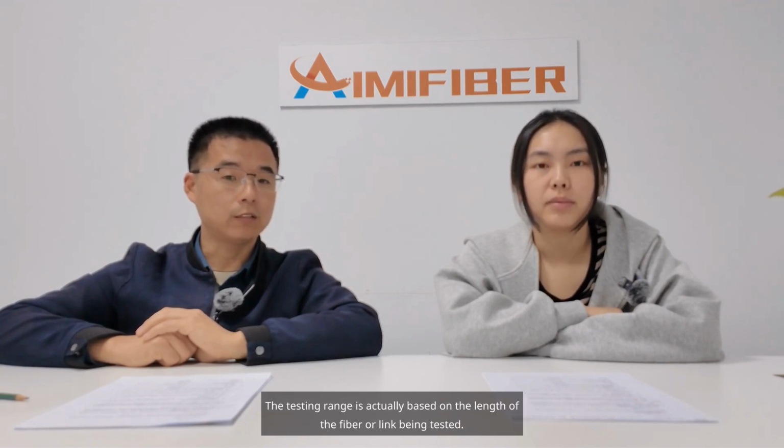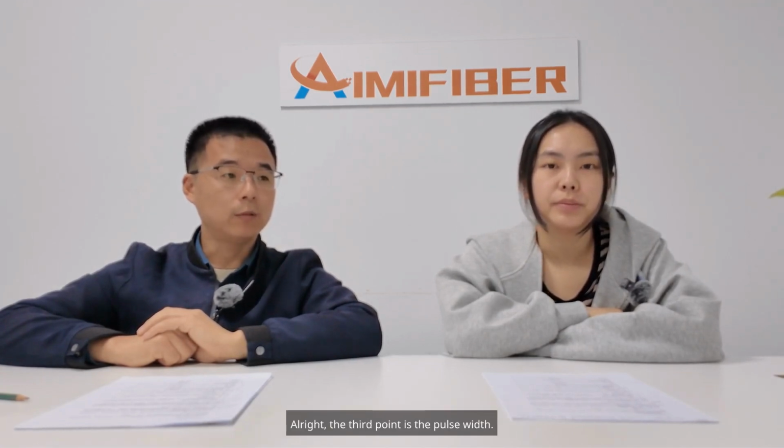The second point is the testing range. The testing range is actually based on the length of the fiber or link being tested. Typically, the selection of the OTDR measurement range follows a basic principle, which is usually 1.5 to 2 times the length of the fiber or link being tested.